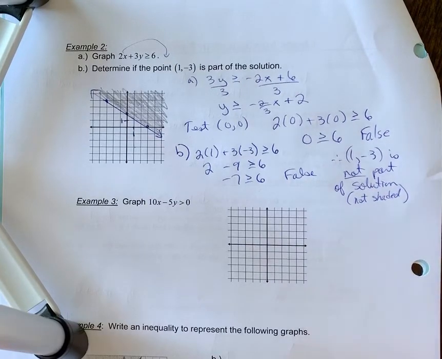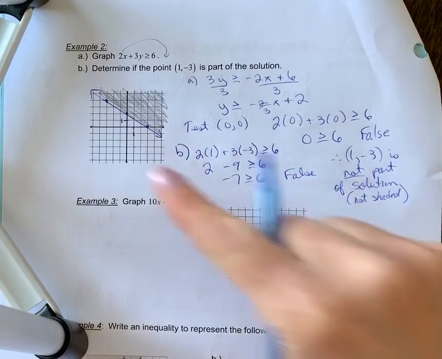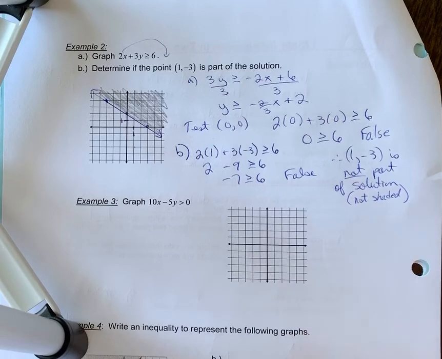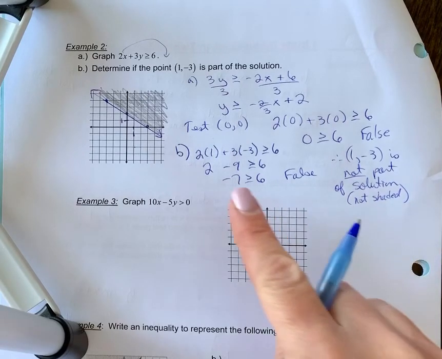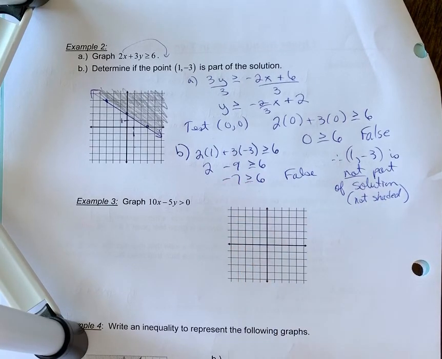So that's just 2 methods. You're going to choose a strategy based on if you have the graph or not. If I have the graph, I would have probably just done that straight away. But sometimes in a question, you may be asked to solve it algebraically.